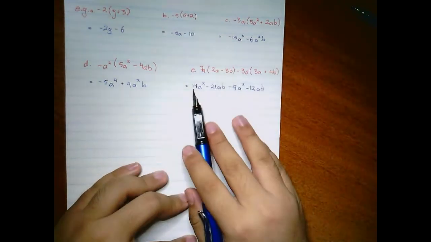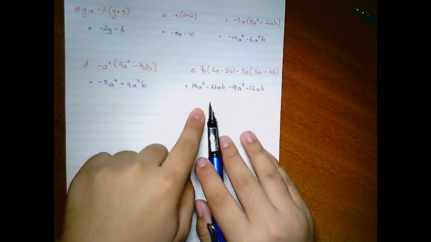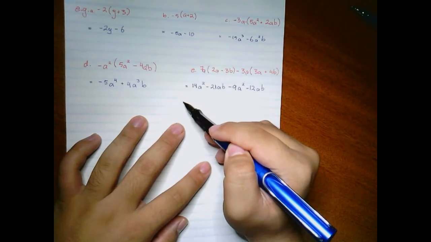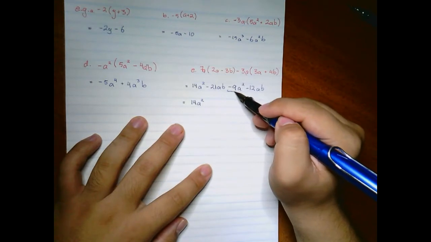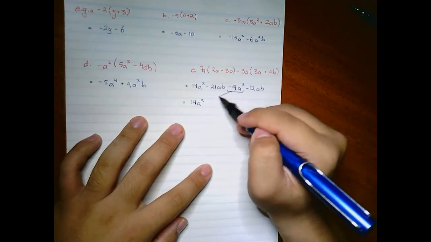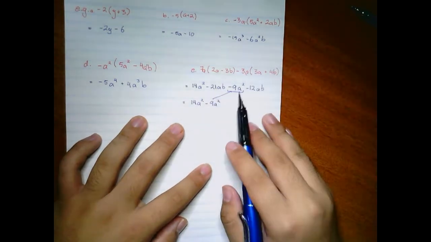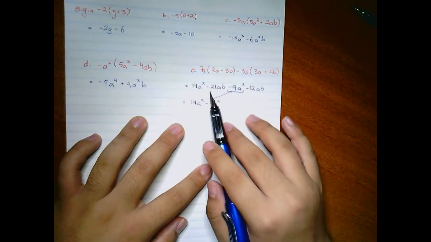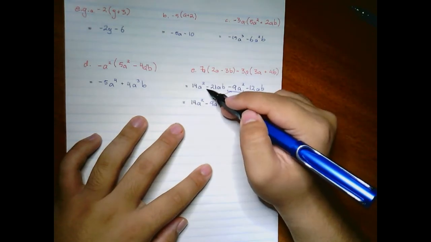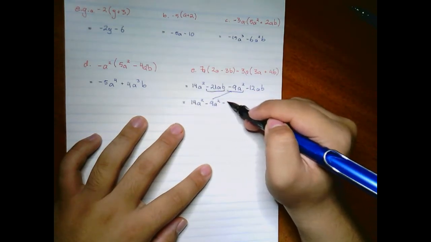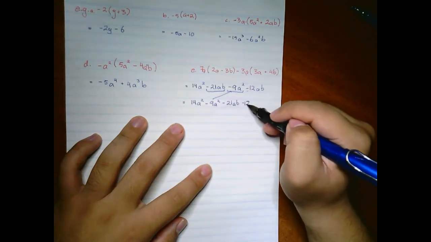We have like terms, 14a squared and 9a squared. So I'm going to write these two in the next line next to each other. So this stays as it is. I'm going to move this guy over here. So it's going to be minus 9a squared. I just rewrote it so that it's next to each other. This is going to be negative 21ab, and there's another ab. So I'm going to rewrite this and make it on this side. 21ab minus 12ab.